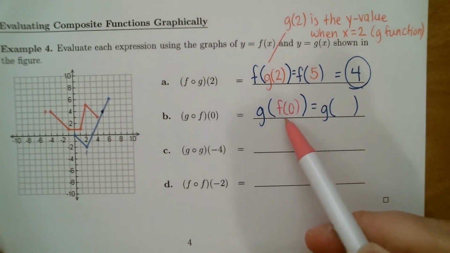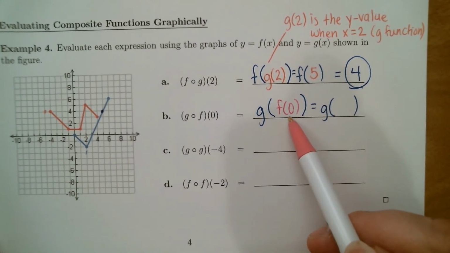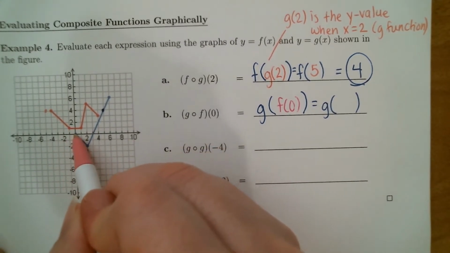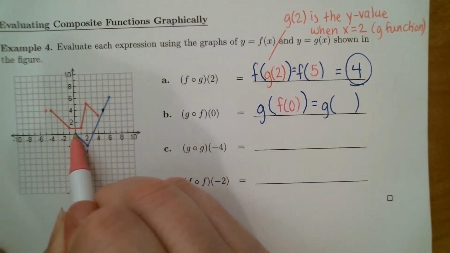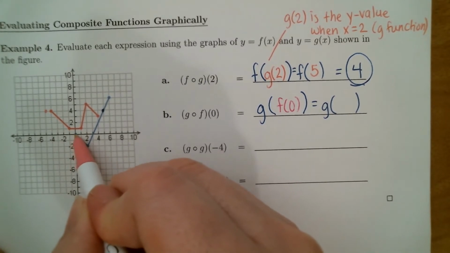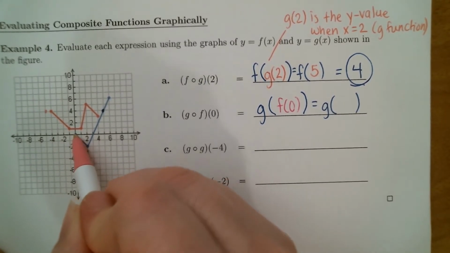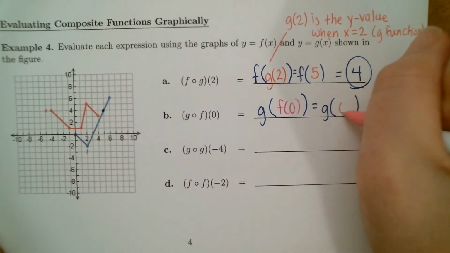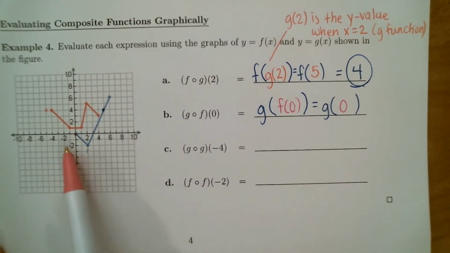So f of 0 means what is the y value on the f graph when x equals 0. So I'm going to go to where x equals 0. I'm going to go to the f graph, which is the blue graph. And that's the origin. So what's the y value? Well, it's 0. So f of 0 is 0. f goes through the origin, (0, 0).